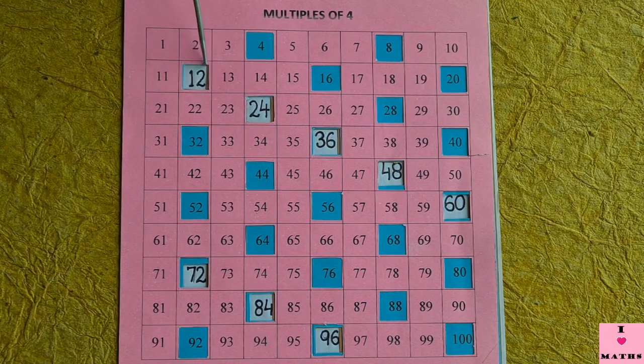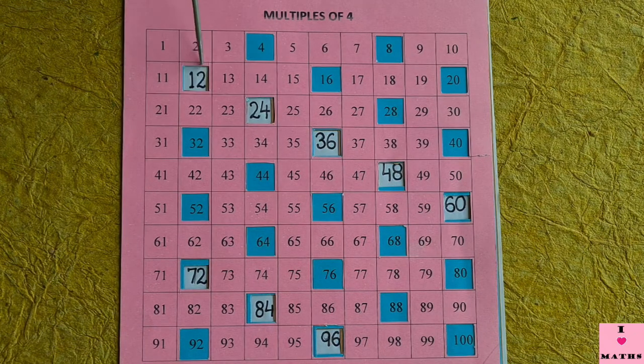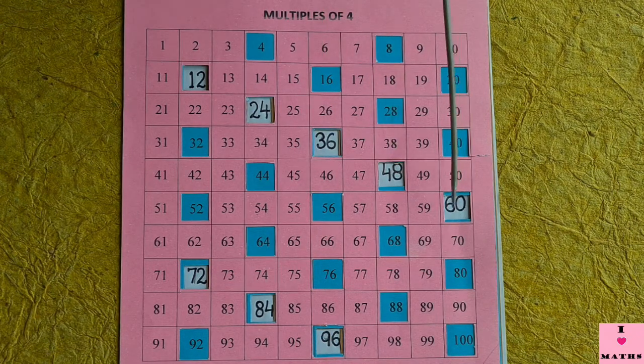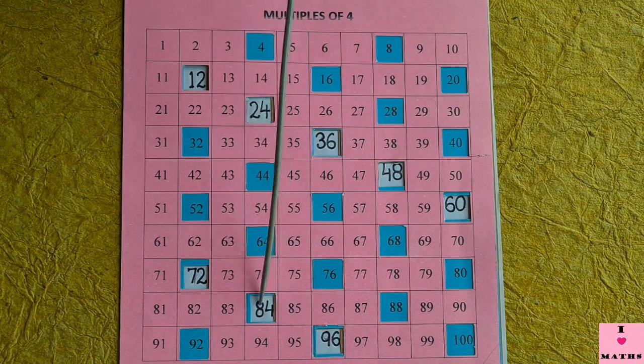You can calculate and see it for yourself too. So the lowest common multiple for 2, 3 and 4 is 12, and the other common multiples are 24, 36, 48, 60, 72, 84, 96 and so on.